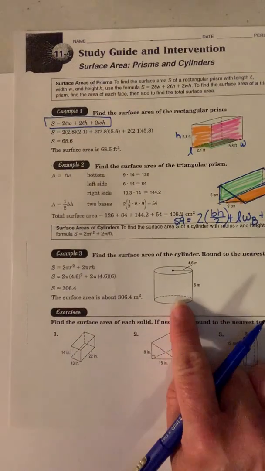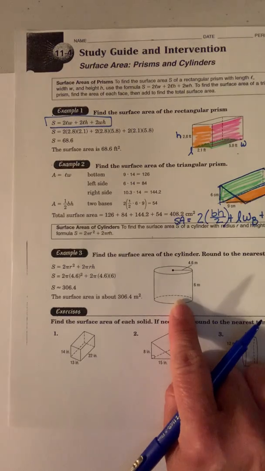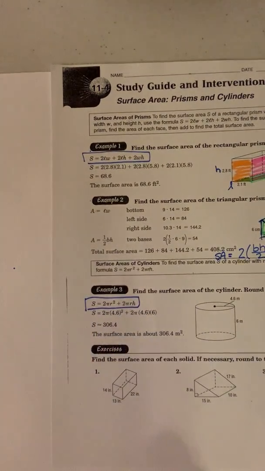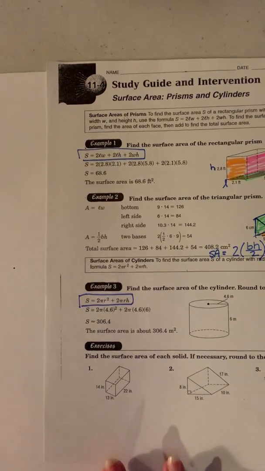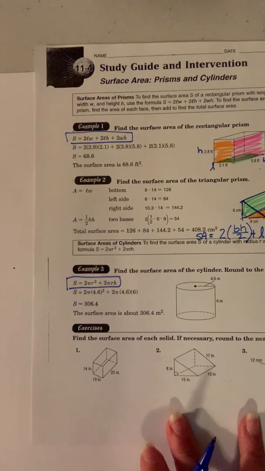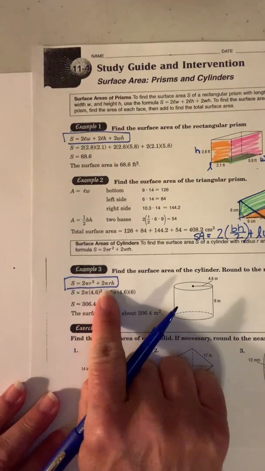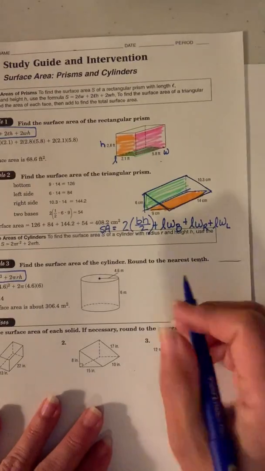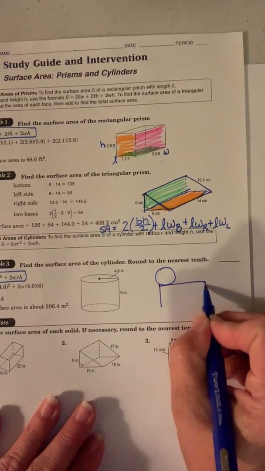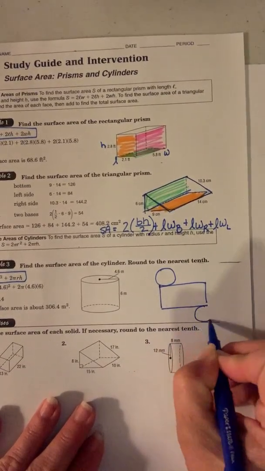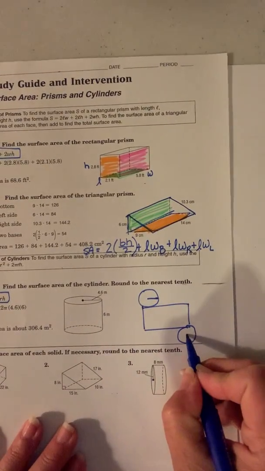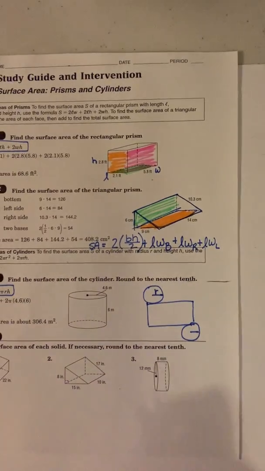Okay, last I have the cylinder, and the cylinder, here's my formula. And so I kind of want to tell you how you get that formula, so it makes sense why you have 2 pi r squared plus 2 pi r h. When you open up a cylinder, it actually is a rectangle and 2 same size circles, right? So you would have to use the radius right there.